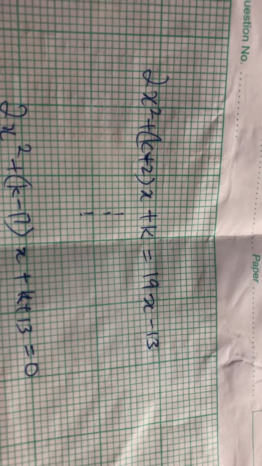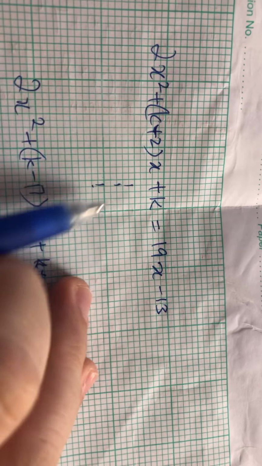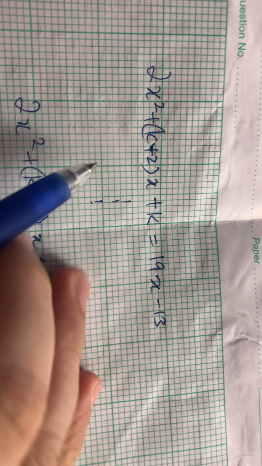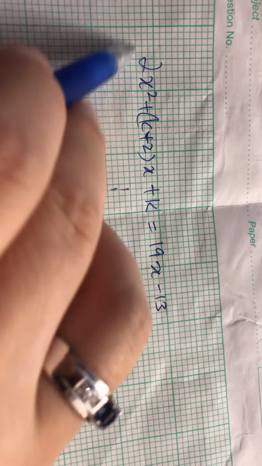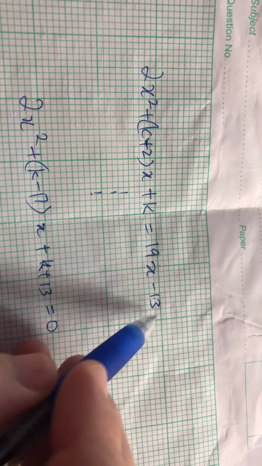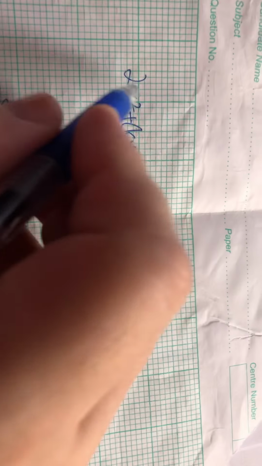Okay, now you got to understand what it means, the overall picture. Okay, you cannot do things blindly. You have to understand what this expression means and what this expression means and what this equal sign means. Okay, now what do I mean by that?